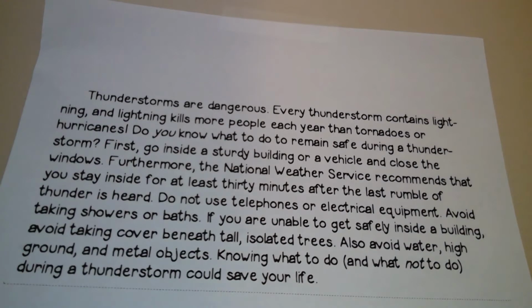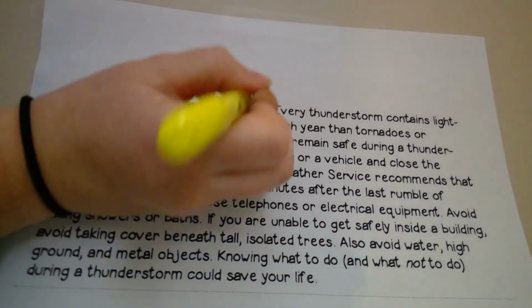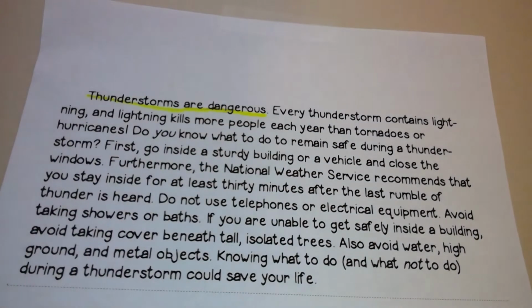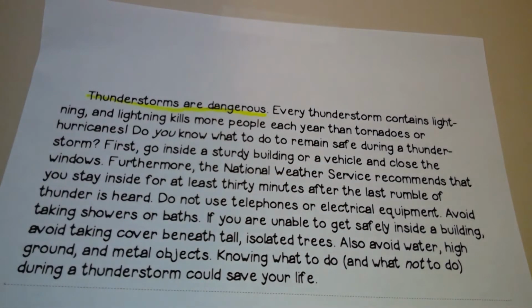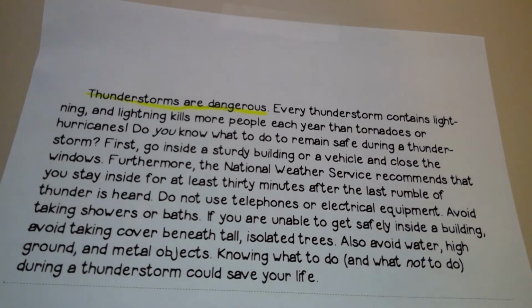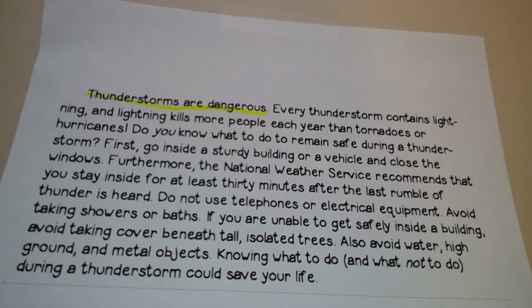So one thing, just right in that first sentence, is that I know that thunderstorms are dangerous. Another thing I remember, it said something about trees. So I'm going to go back and skim my paragraph and see if I can find something about trees.